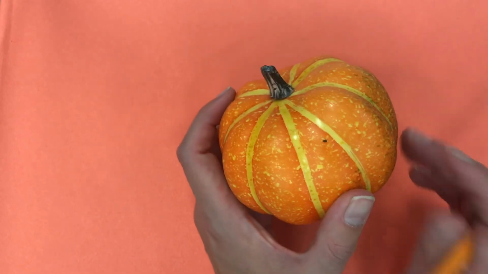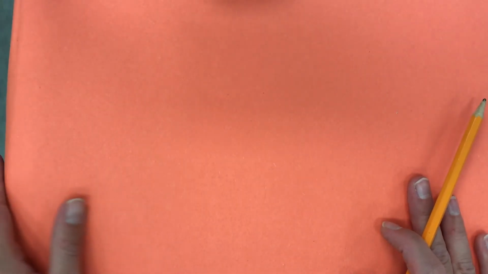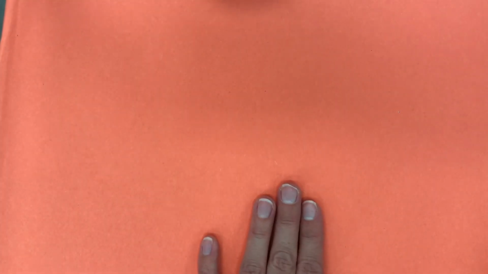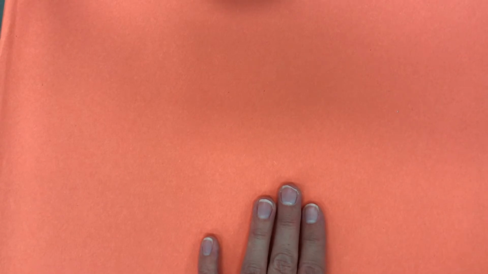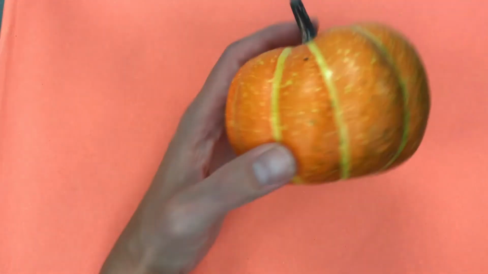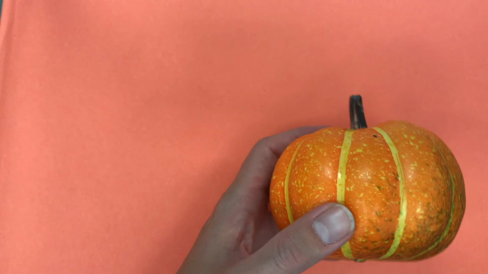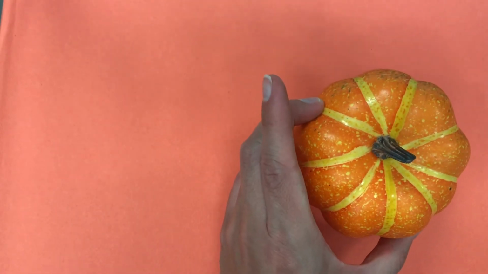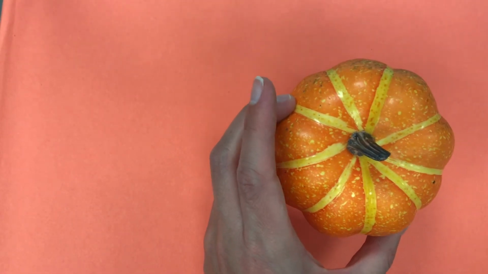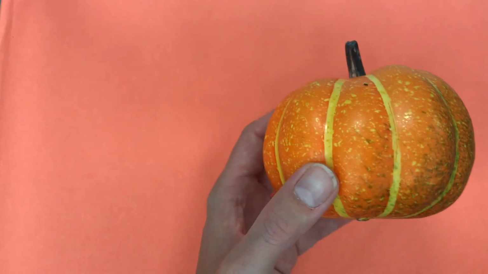So make sure that you have at least a pencil and a piece of paper. I'm going to be using orange. I'm going to send some orange down with you, but if you feel more comfortable drawing on white paper, that's fine too. So what I'm going to do is draw a pumpkin from the side, not from the top. This is what we would call an aerial view. So like if you were a bird flying over a pumpkin patch, that's what you would see. We're going to draw the side.